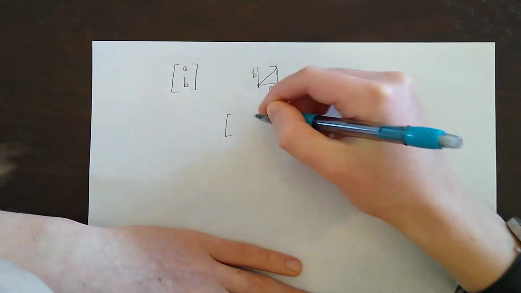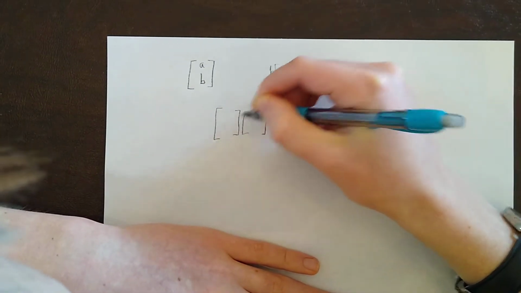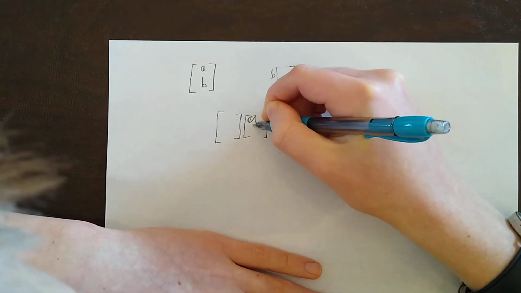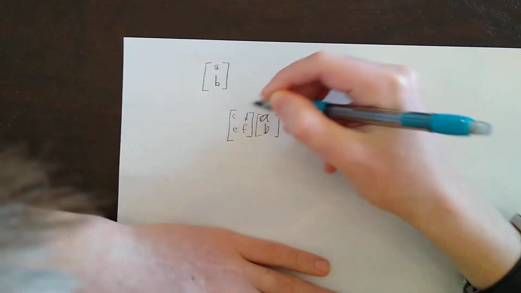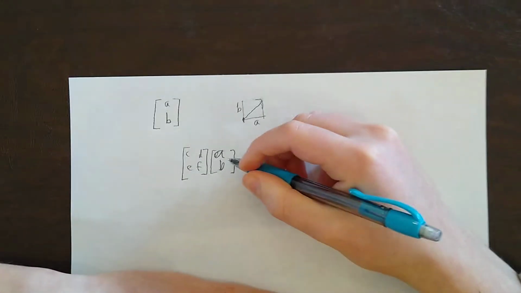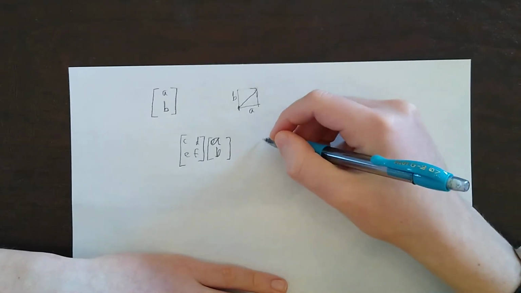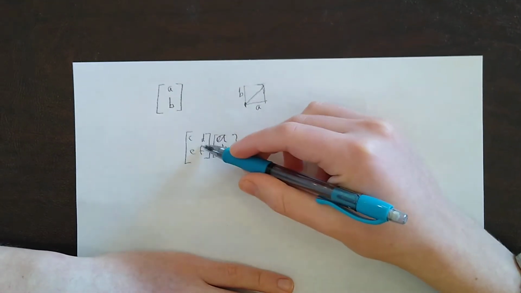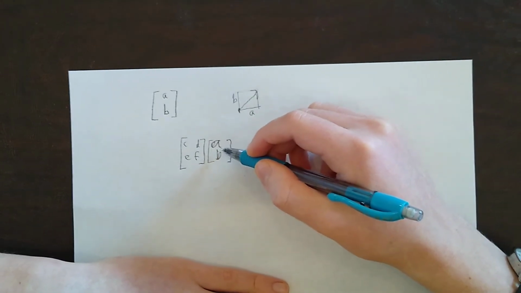And now, let's say we have a matrix here. When you multiply this matrix and this vector, this matrix is going to be a function on this vector.